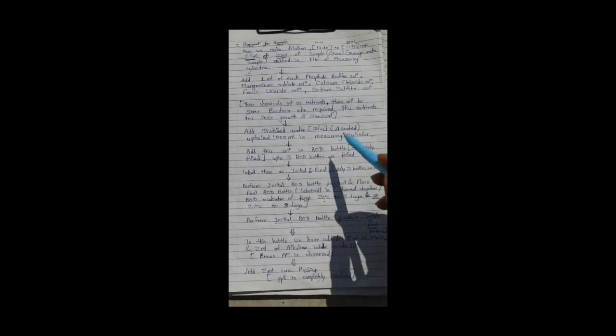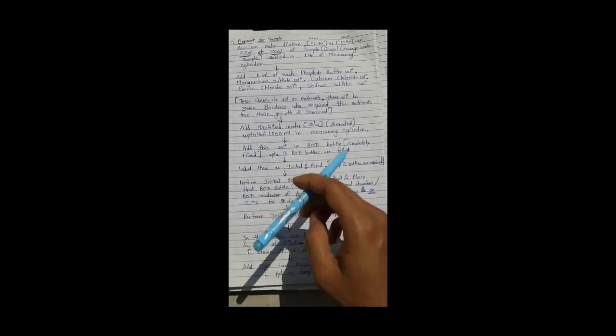Let's see the next step. Add the aerated distilled water up to the level of a thousand ml in the measuring cylinder. Next we have to fill the BOD bottles completely with this solution. Each BOD bottle is 300 ml. So we have the first, second and third. The 3 BOD bottles are completely filled, but here we want to make 4 BOD bottles.